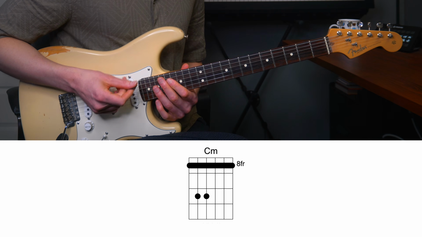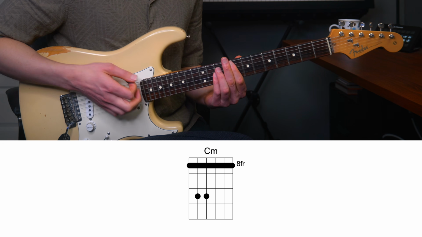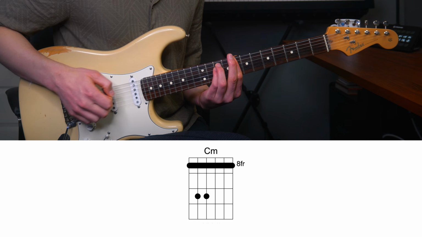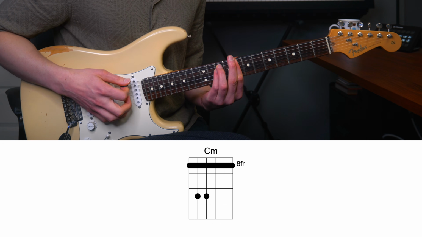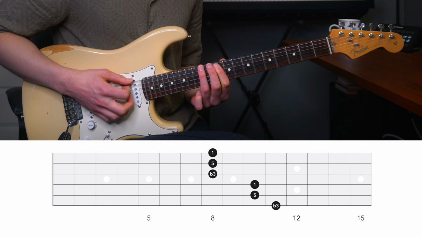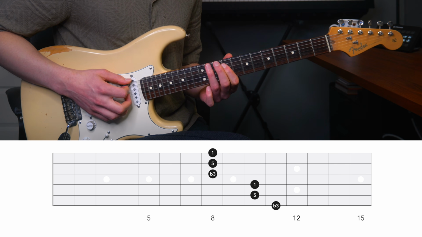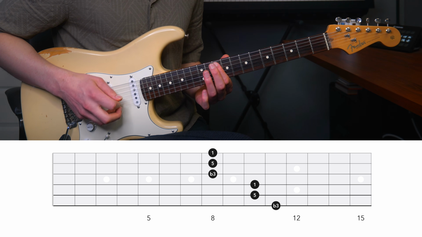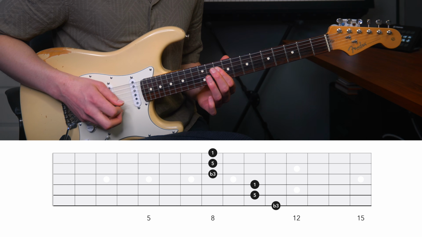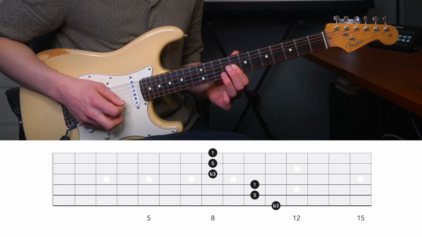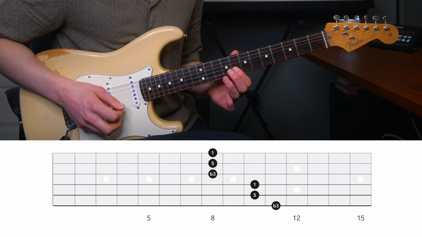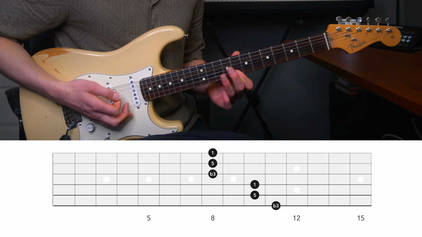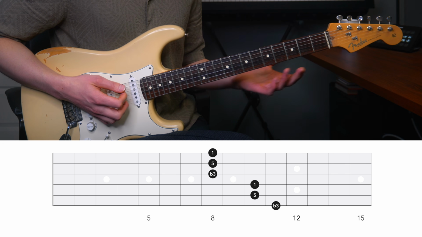Very important. Let's go to shape number 2, and this is going to be very similar to this normal C minor chord. But here, we don't start 4 frets above, but we start 3 frets above. So on 11. Then we get 10, 10, 8, 8, and 8. And to play the triads, play 3 notes at the same time.